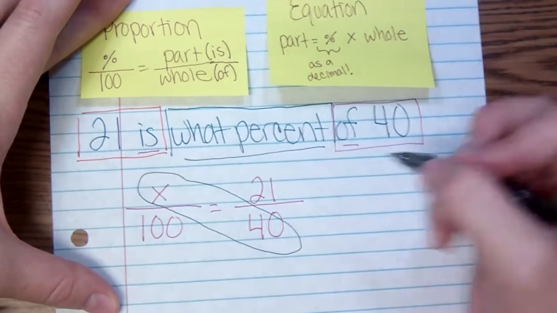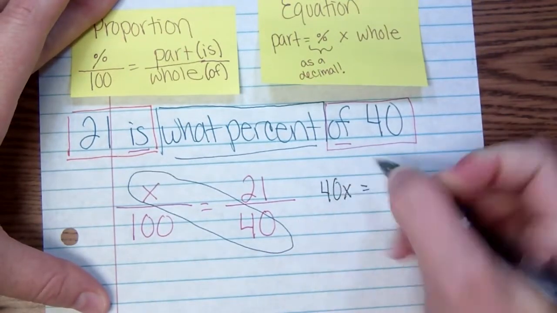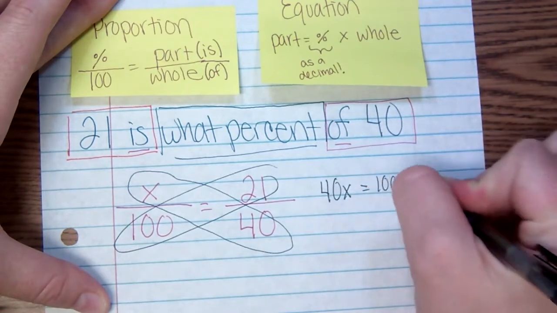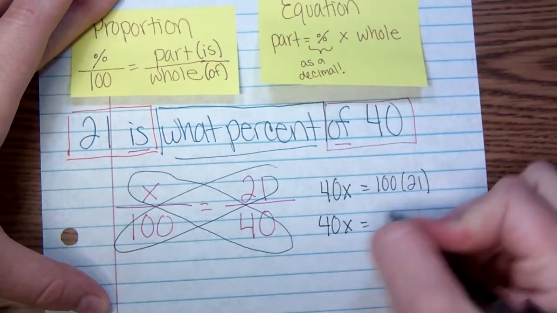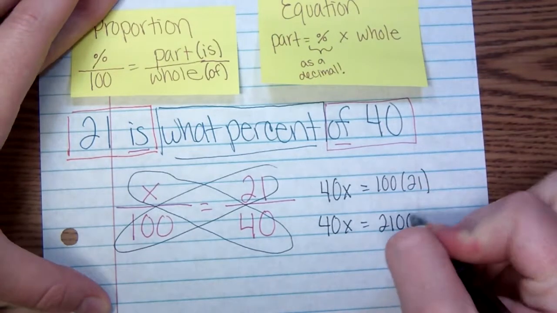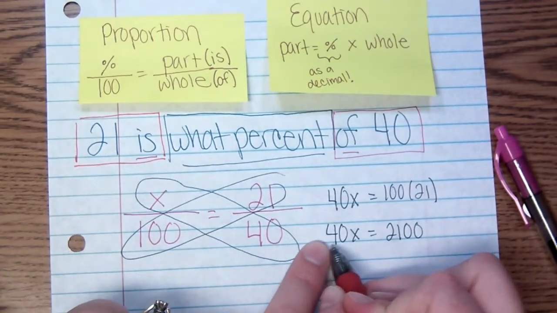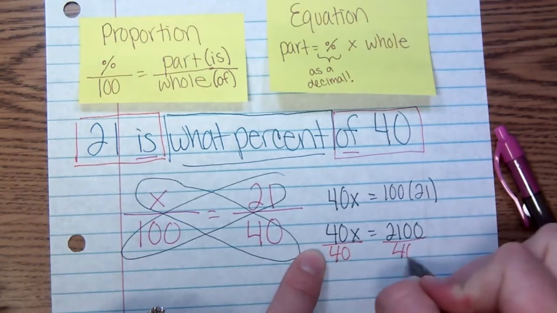Most of us like to start with the variable first, so 40 times x is 40x, and then 100 times 21. I'm going to simplify the 100 times 21. 40x equals 2100. And now in order to get rid of that 40, it's being multiplied by x, so we're going to divide both sides by 40. We're going to keep our equation balanced.